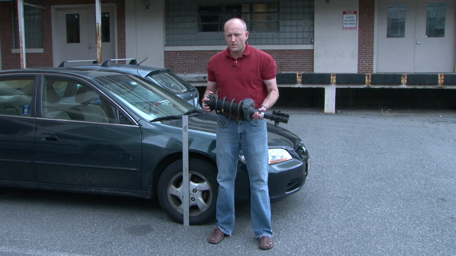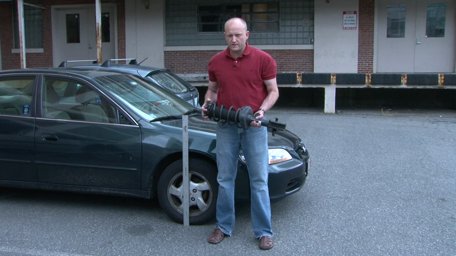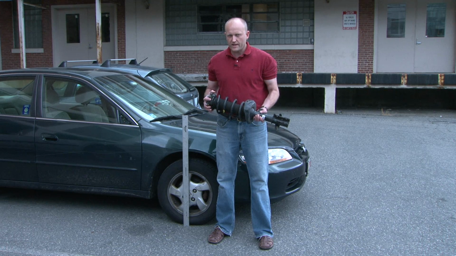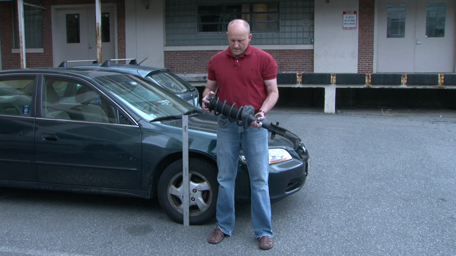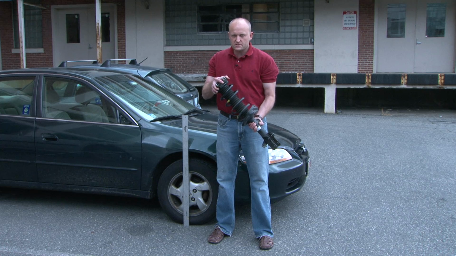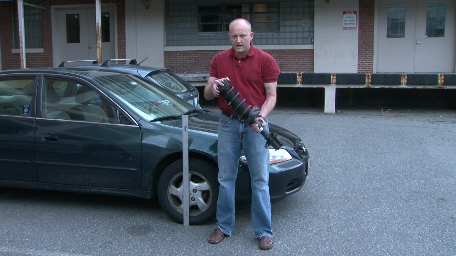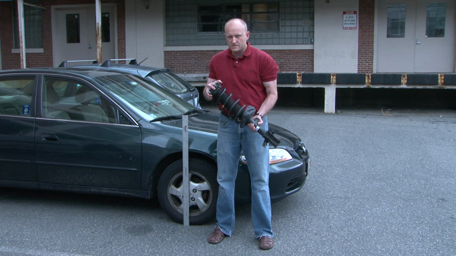Okay, so we're out here in the parking lot to do a quick and dirty experiment. We want to estimate how much energy is stored in one of these automotive suspension springs when it's compressed by 2 centimeters. Now, this is what the suspension looks like inside the Honda Accord. It's a McPherson type. You've got a spring on the outside and a shock absorber on the inside. So that gives you an idea what's inside there.